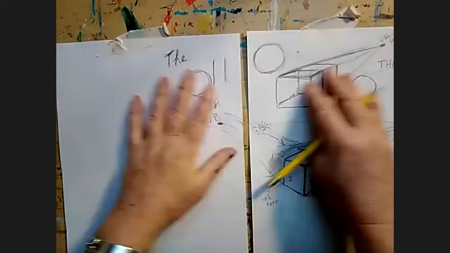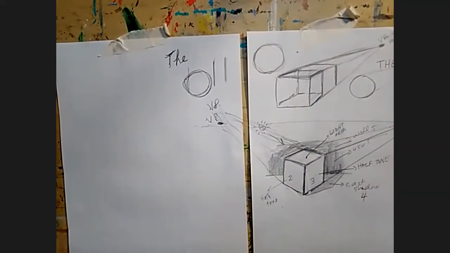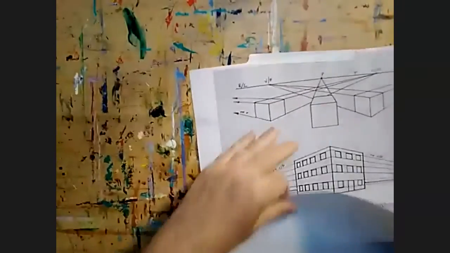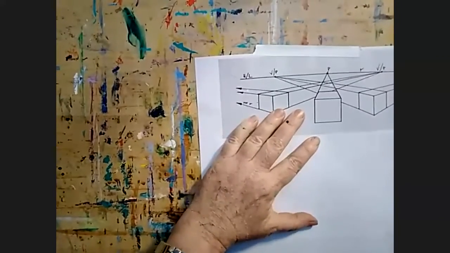So all of this stuff that we're working on is really huge. And by the way, these are all looking great. What I'd like to do is move you to the next part of this exercise. So let me, here, I'm going to cover this up. And we'll talk a little bit about Vanishing Point.